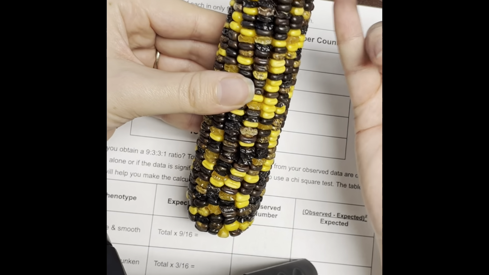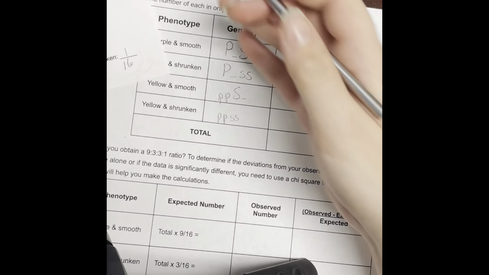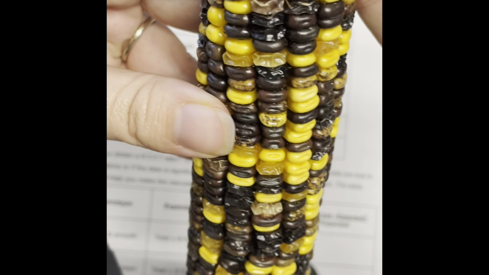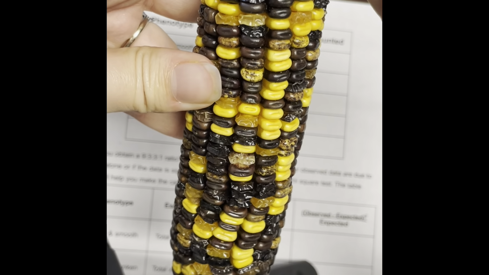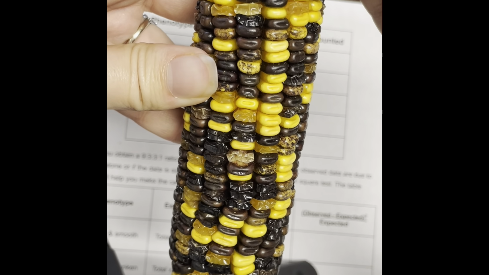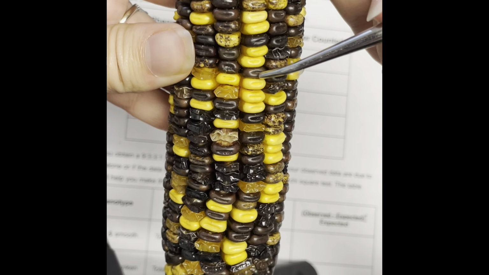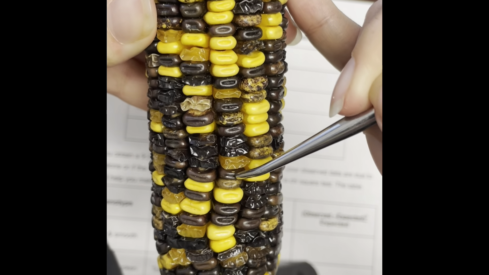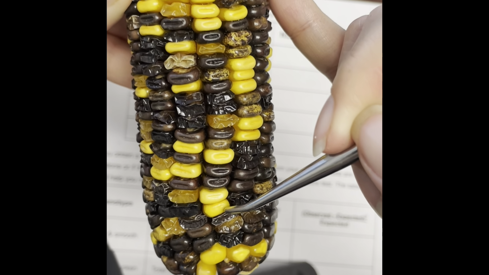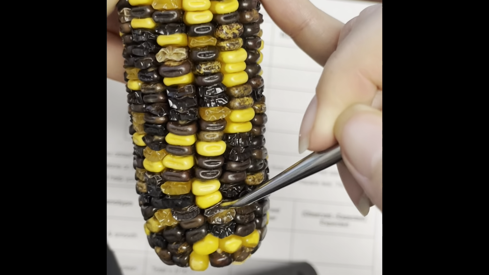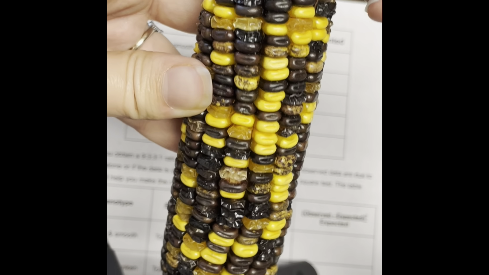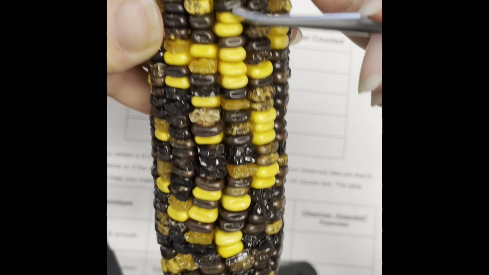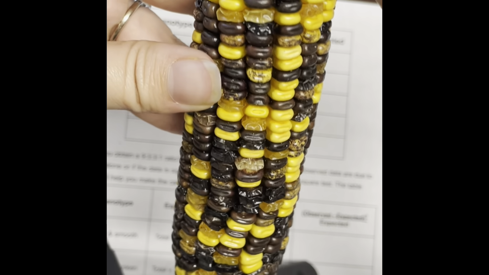But what we would do is we would say, I'm looking for purple and smooth, so I'm just going to count all of the purple and smooth down 1 row. So 1, 2, 3, 4, 5, 6, 7, 8, 9, 10, 11, 12, 13, 14, 15, 16, 17, 18. So in this row, I had 18 purple and smooth. Now I can go in the same row and count purple and wrinkled.